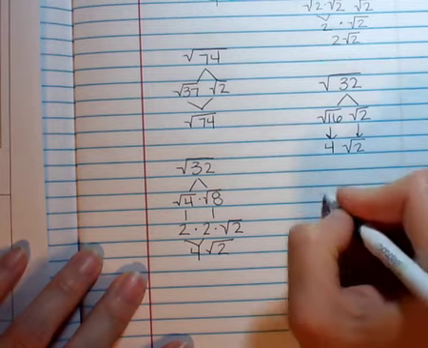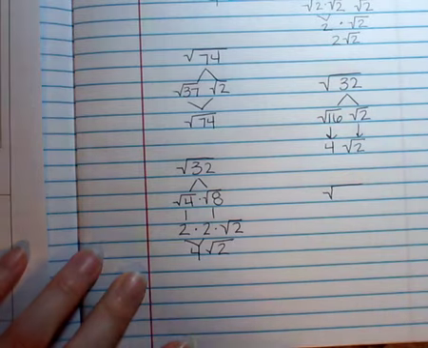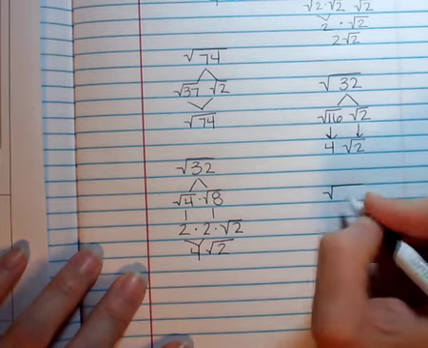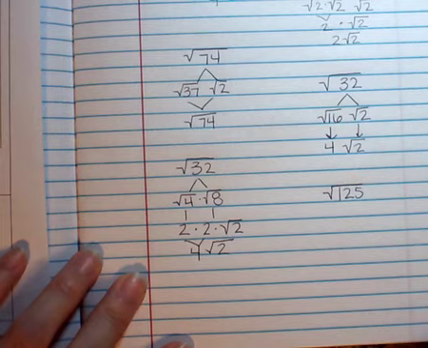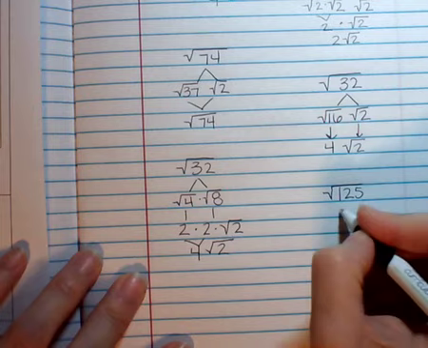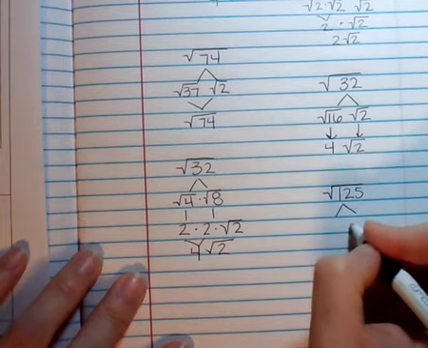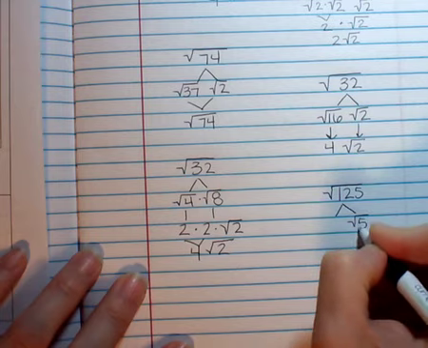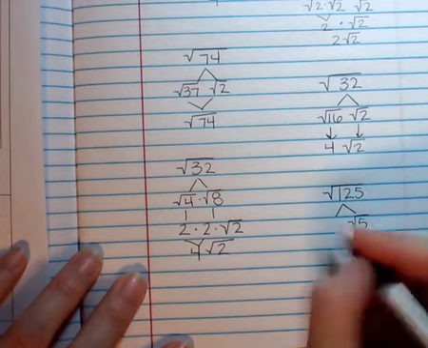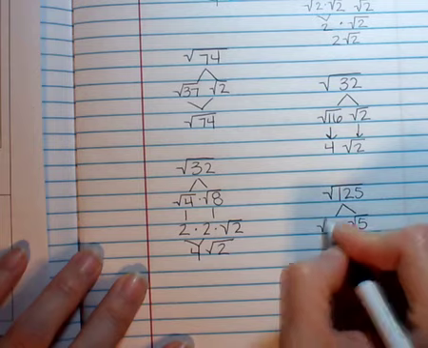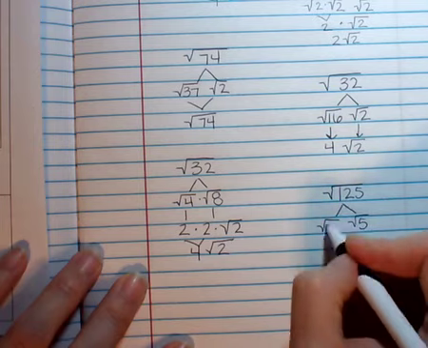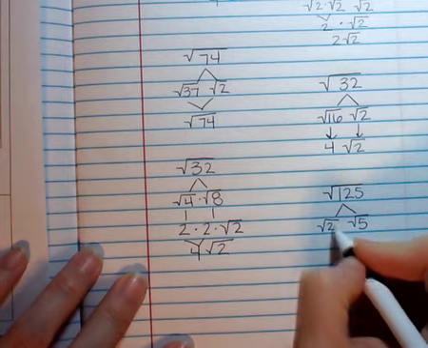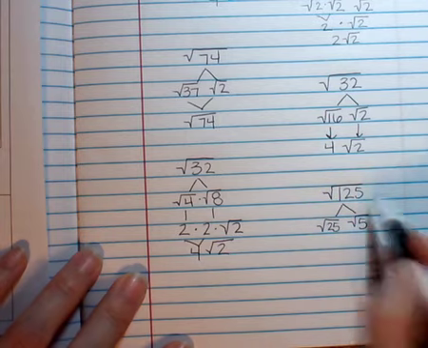Let's see, let's do one more. This is going to be our last example, and it's going to be the square root of 125. So I know that the square root of 125 can break apart into the square root of 5 times the square root of, let's see, 5 goes into 12 2 times, and into 25 5 times.